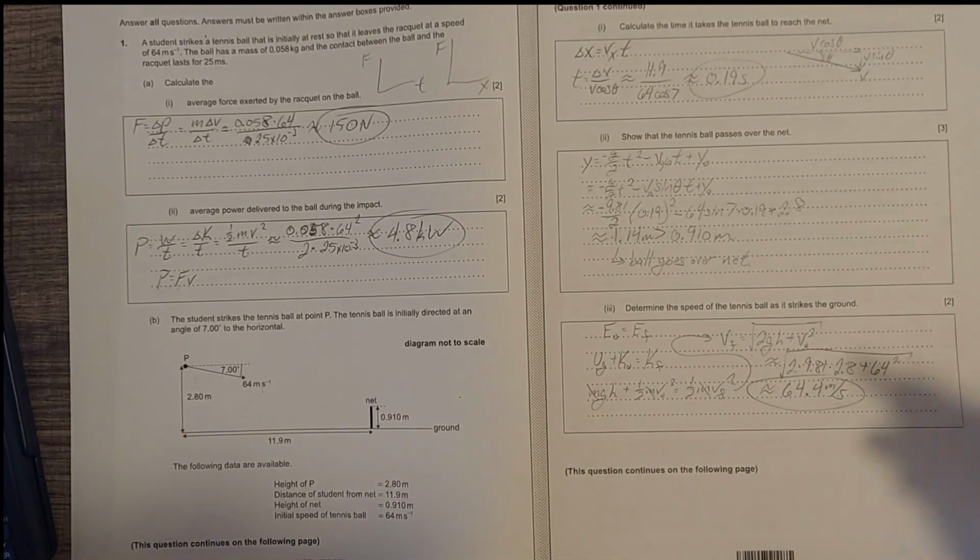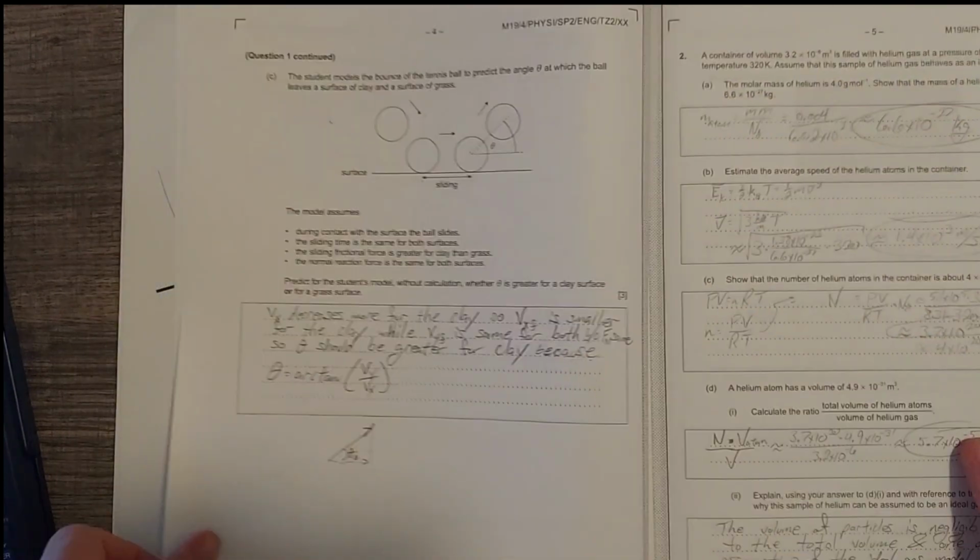And that's what IB did as well. So it works.